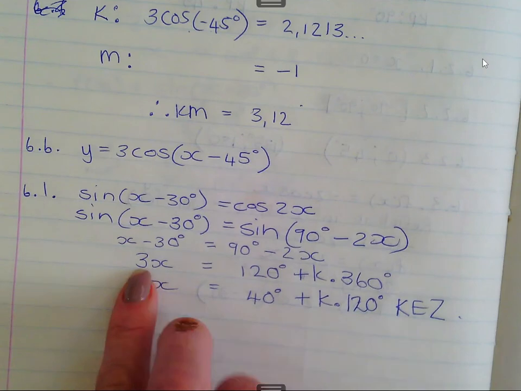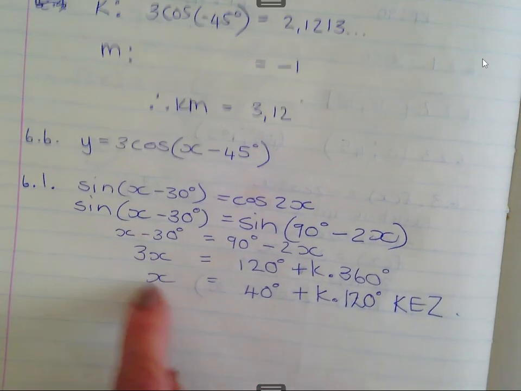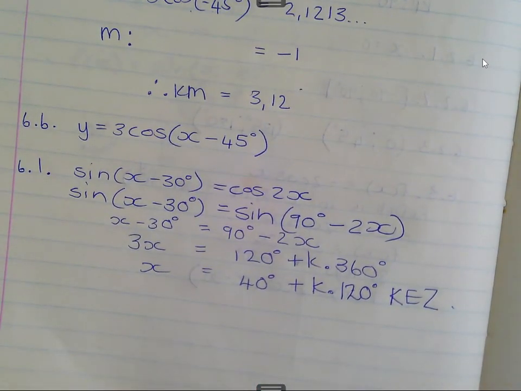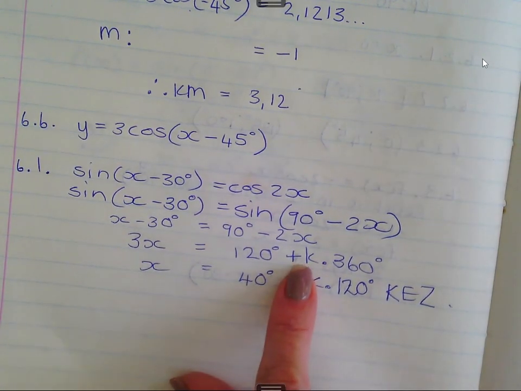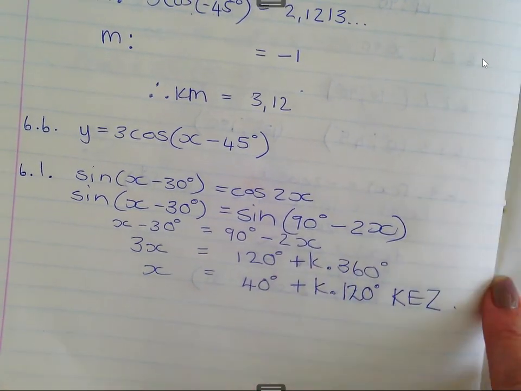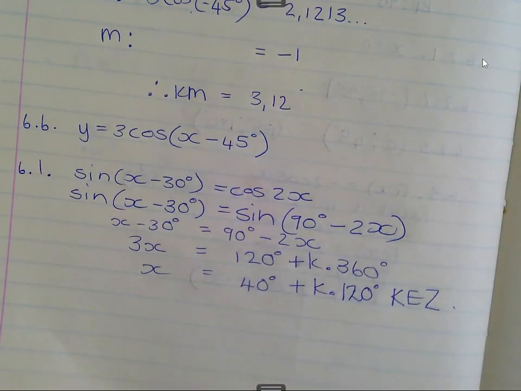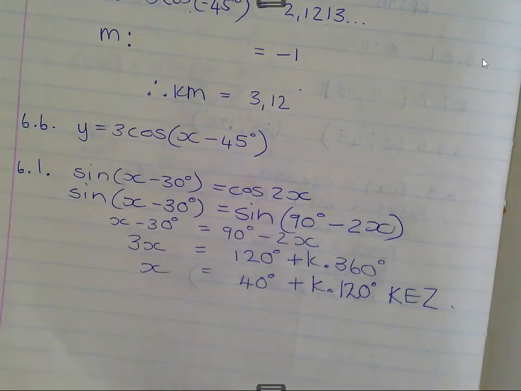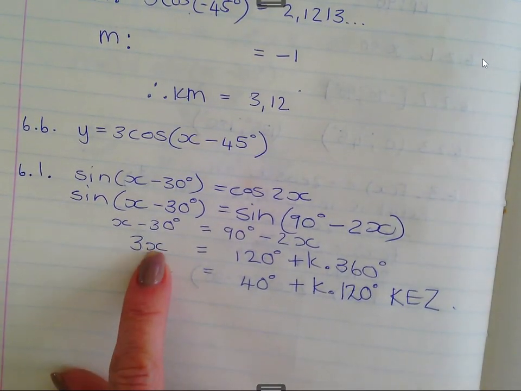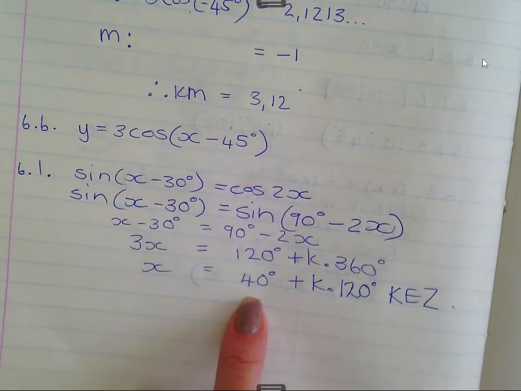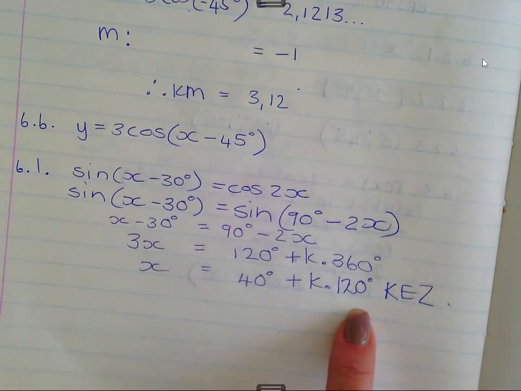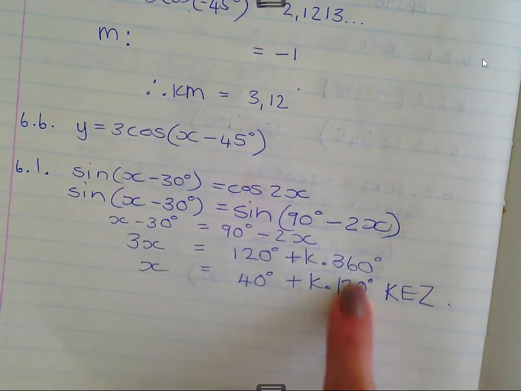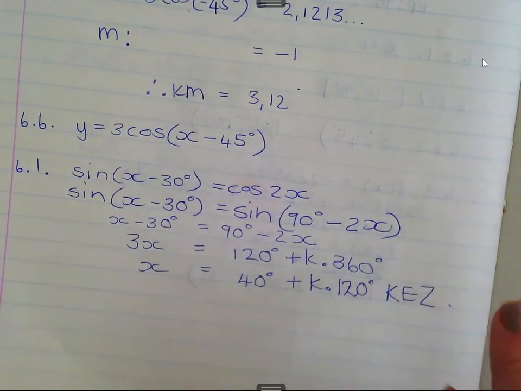But before you divide by 3, before you get your x completely alone, in your final step, you add plus k times 360. Because remember, these graphs will keep cutting each other. They don't just cut once. They keep on cutting. So therefore, you divide by 3 to become x, you divide by 3 to become 40, and you divide by 3 to become 120. That's one term. And then k element of Z.